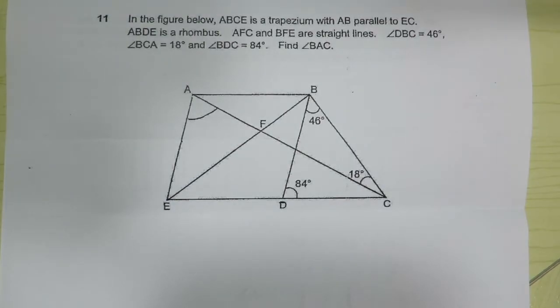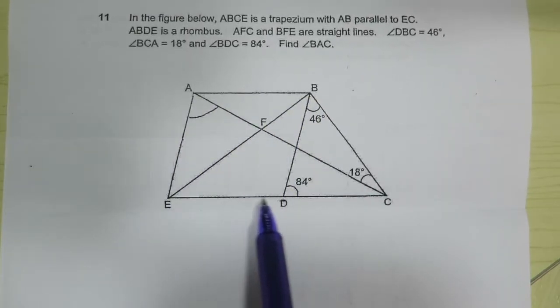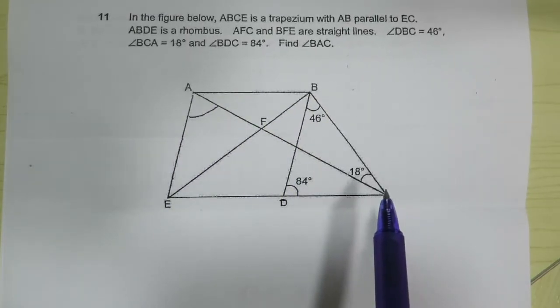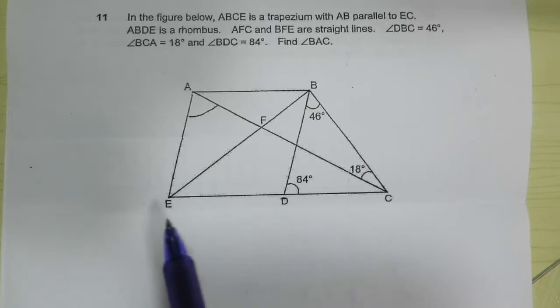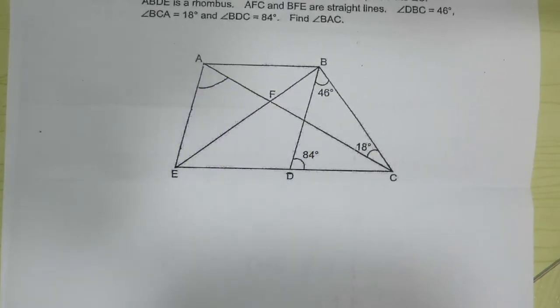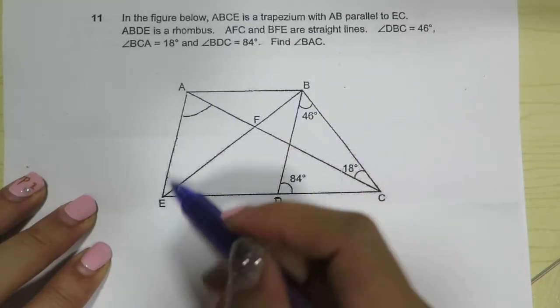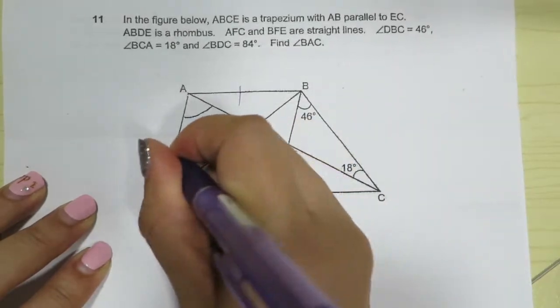Question 11, angles. In the figure, ABCE is a trapezium with AB parallel to EC. So you have one pair of parallel lines in the trapezium. ABDE is a rhombus. Rhombus means, let me mark it in the diagram, all equal lengths.